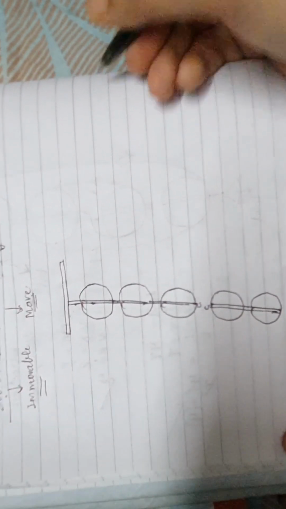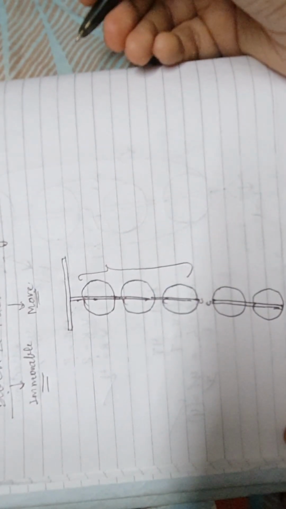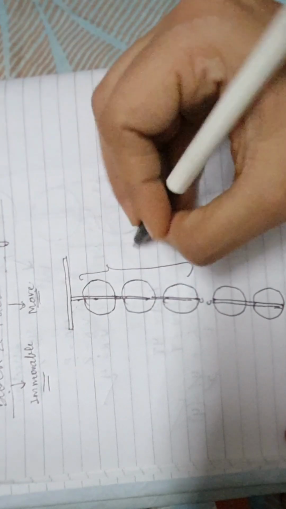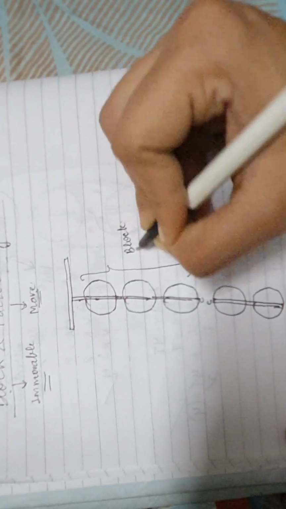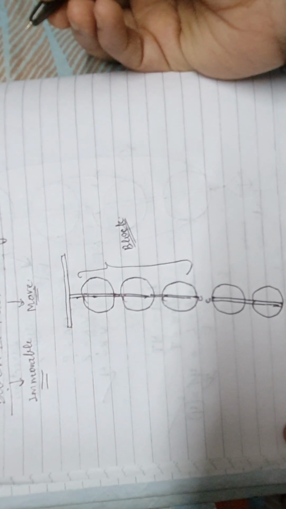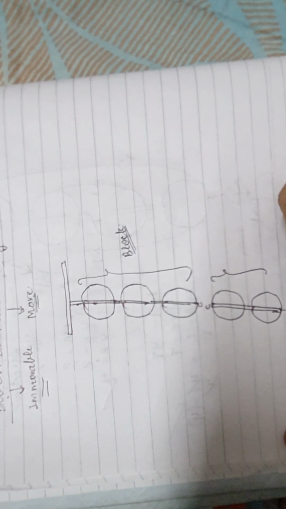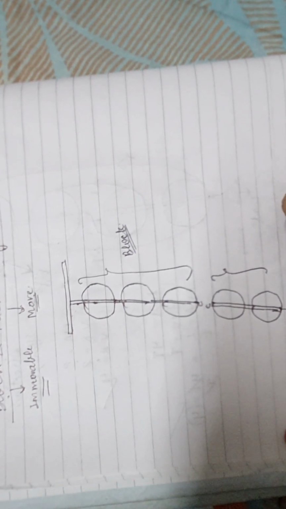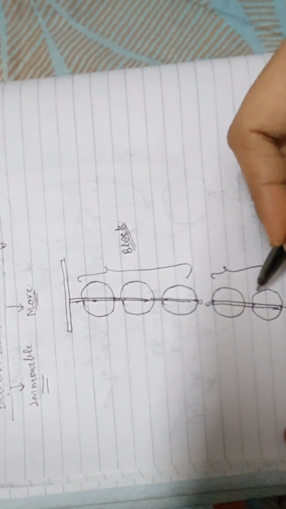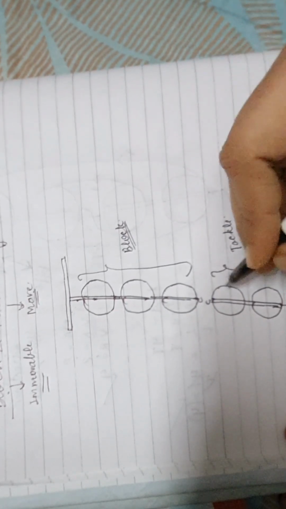Here this part that is fixed is said to be the block, because this will not be able to move when we take this system for lifting any load. And this last pulley, where the load is being attached, is said to be the tackle. This system can easily move.